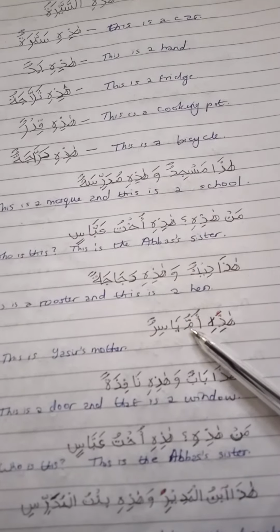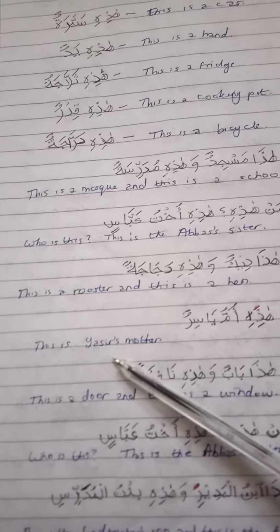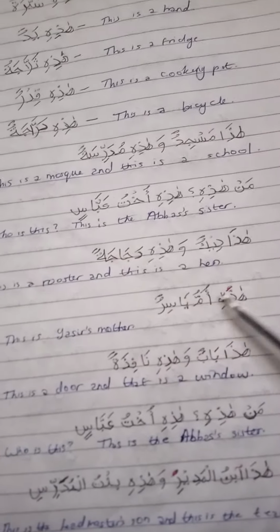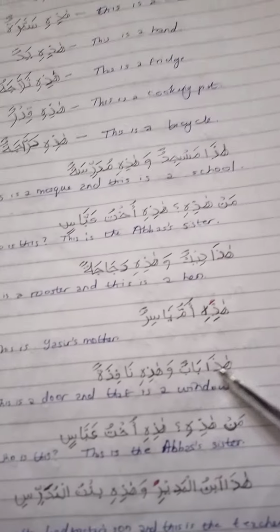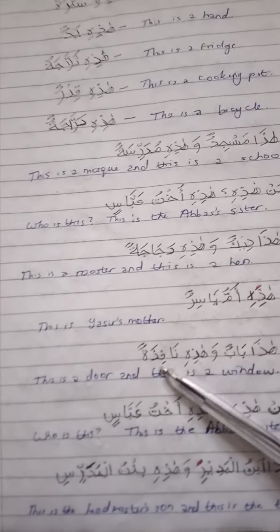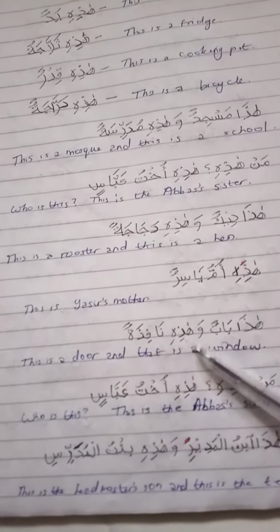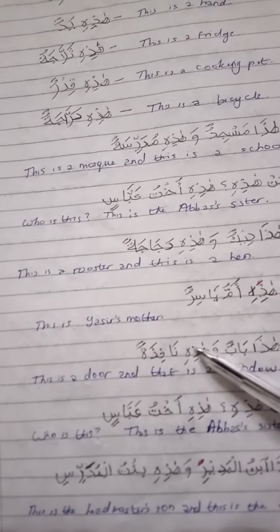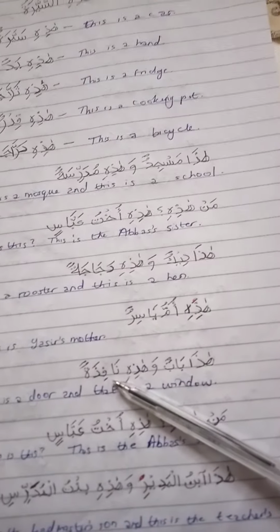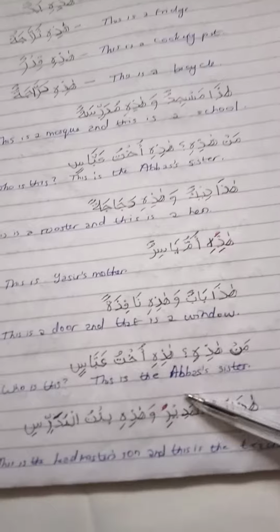Hazihi ummun yasirun. This is Yasir's mother. So referring to the mother, we have hazihi. Haza babun wa hazihi nafizatun. This is a door and that is a window. So here we see the door is masculine, the window is feminine. So this is why we have hazihi in front of nafizatun.